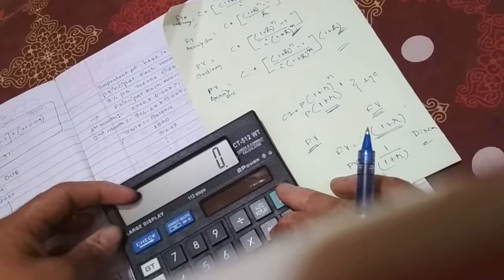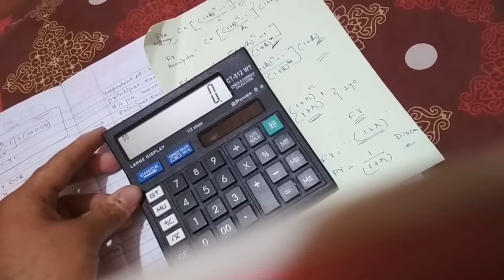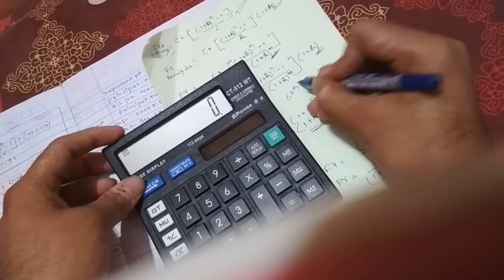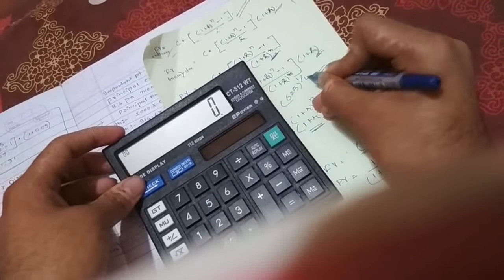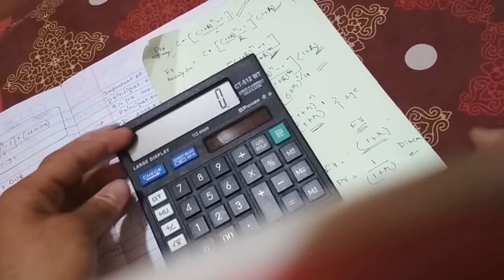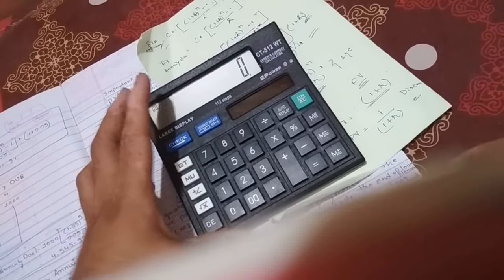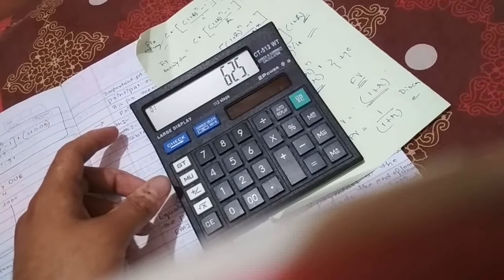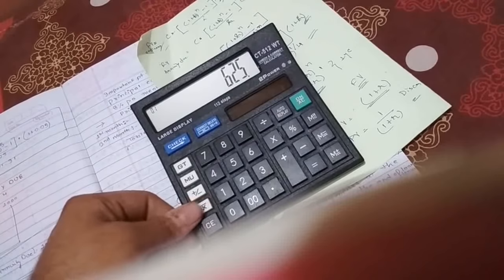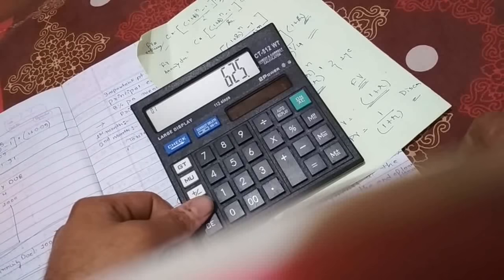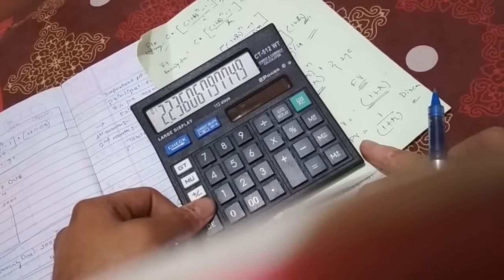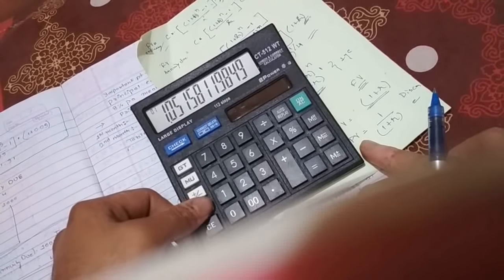For calculating, we are taking a simple example. For example, 625 power 1 by 4. How can you calculate this using the calculator? With this, you have to first type 625, then with this square root you have to press 12 times. 1 2 3 4 5 6 7 8 9 10 11 12.